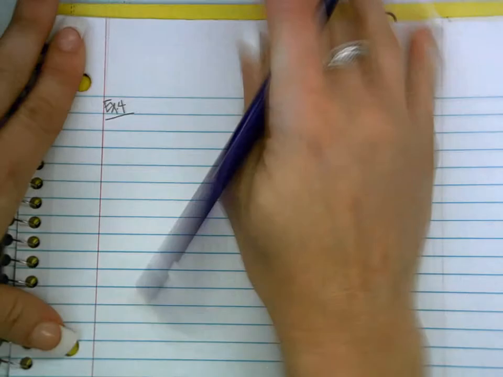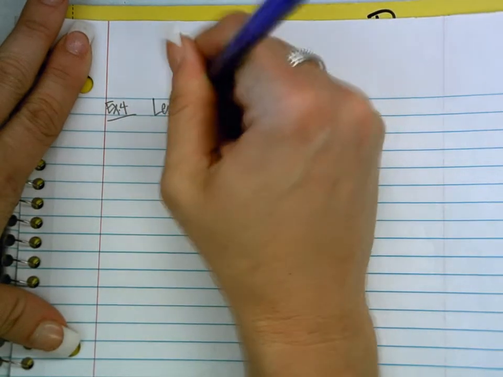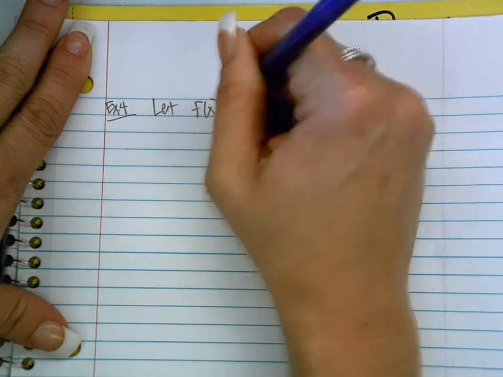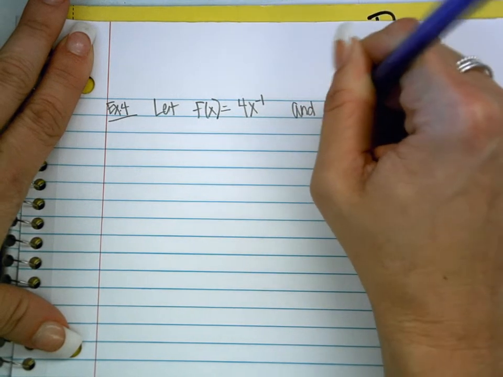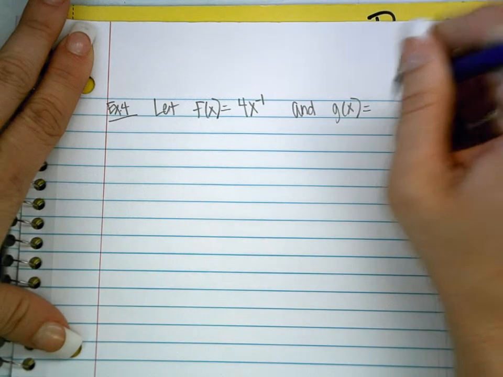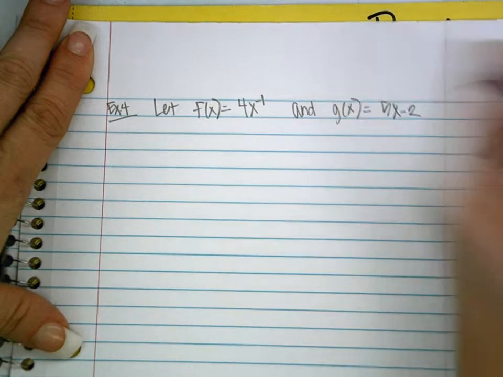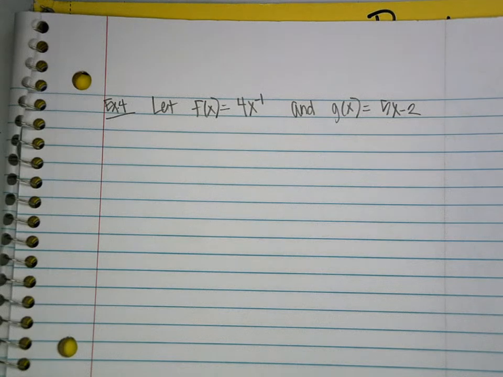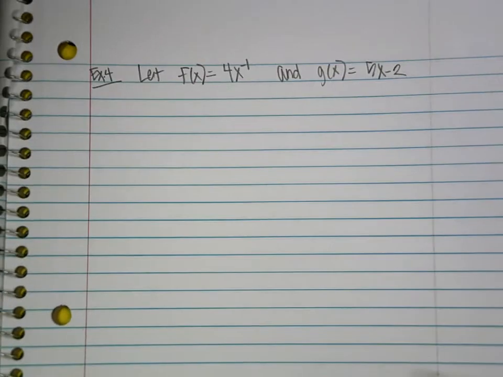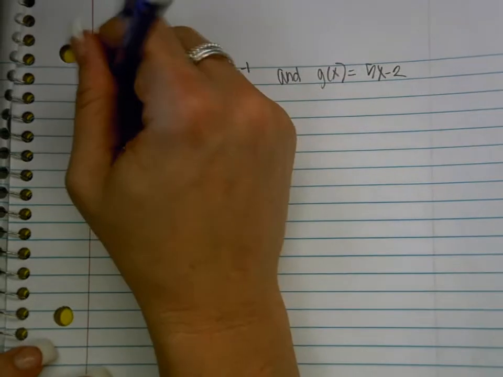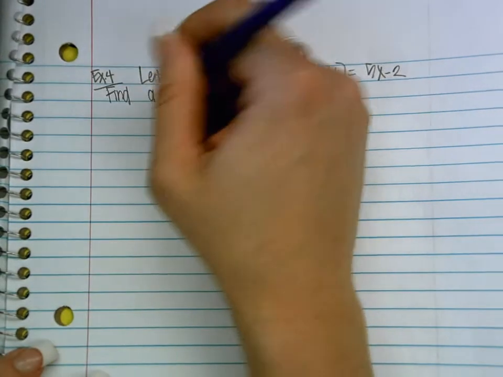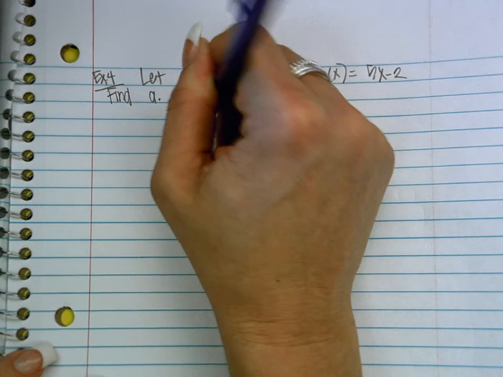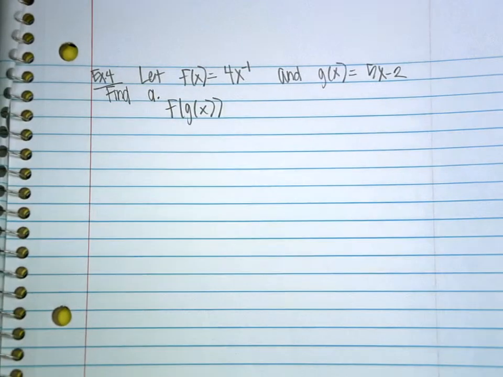Let f of x equal 4x to the negative 1 and g of x equal 5x minus 2. And I would like you to find, for the A portion, f of g of x. F of g of x.